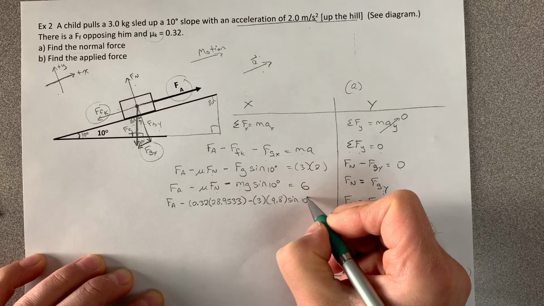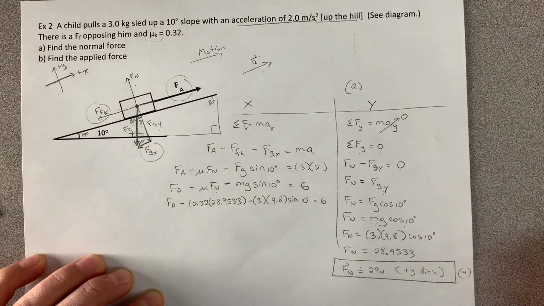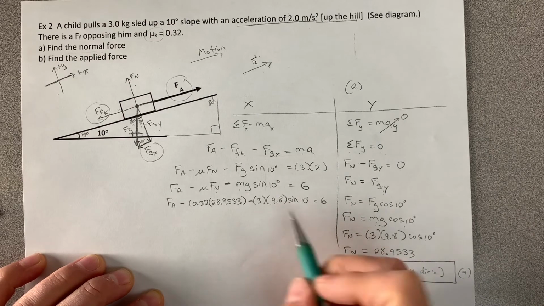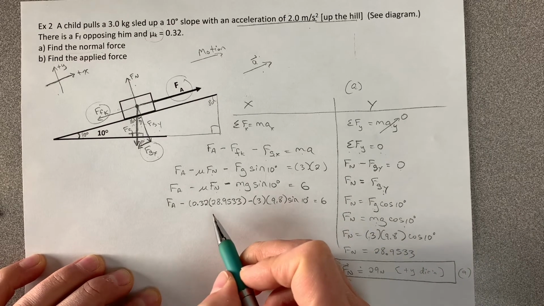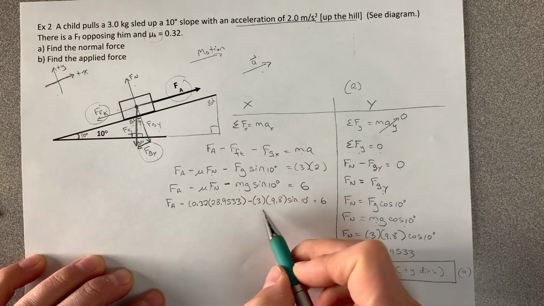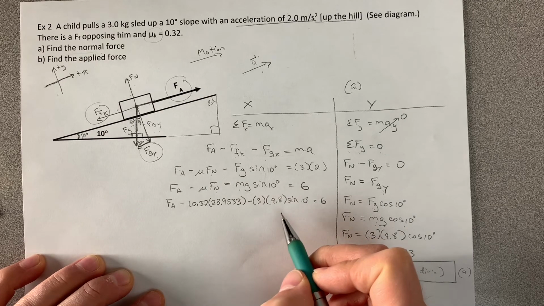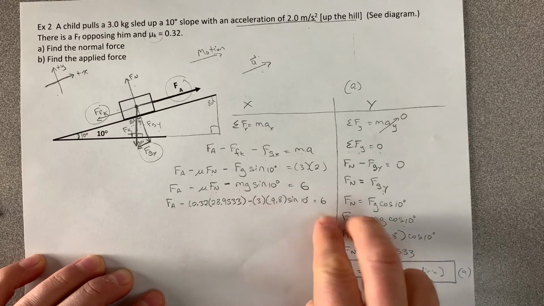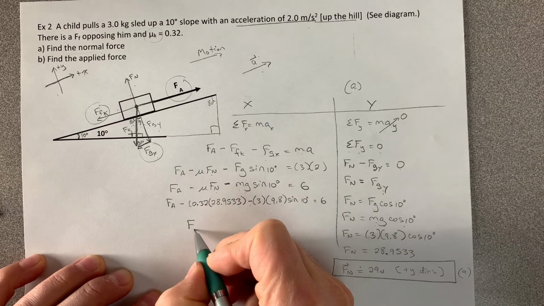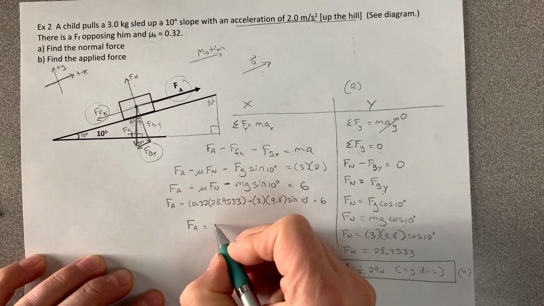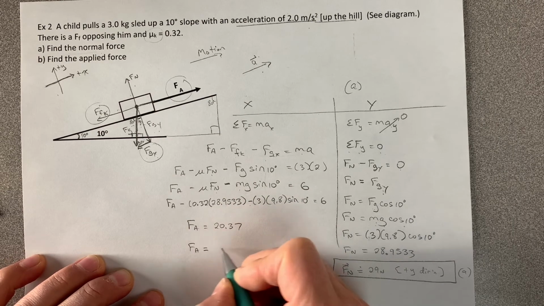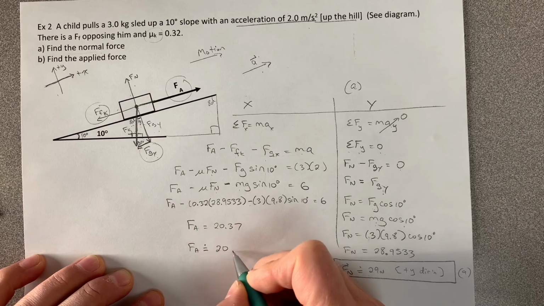Sine, 10 degrees equals 6. We got a bit of math to do in here. I'm going to assume that you can do this math. You can find this number. It's around 9.265. This number, 5.105. We're going to take those to the other side. Remember, they're both negative, so we're going to bring them to the other side. They become positive. Fa is 20.37, and we'll round for sig digs. So Fa approximately 20 newtons.